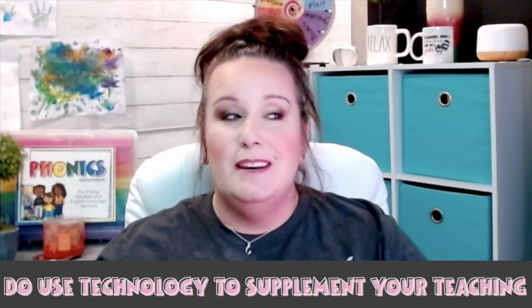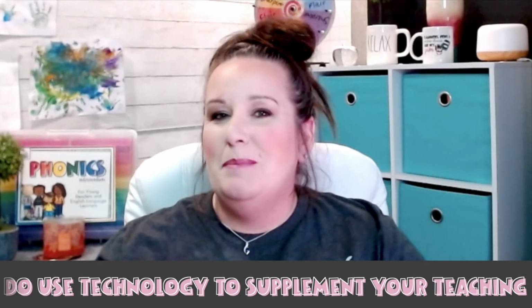First up, the do's. Do use technology as a supplement to traditional teaching methods, not as a replacement. While technology can be a useful tool, it should not be the primary mode of instruction. It's important to balance the use of technology with hands-on, interactive activities and traditional teaching methods. I think 2020 and part of 2021 proved that to us.